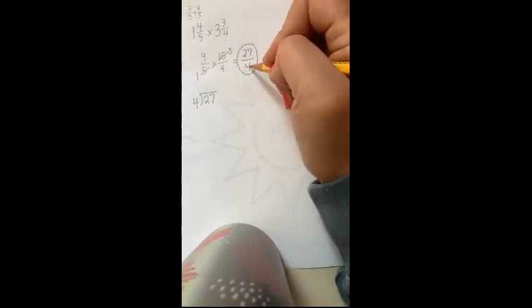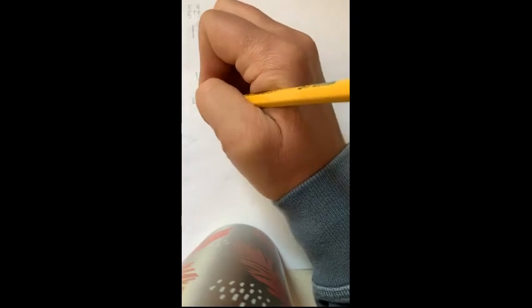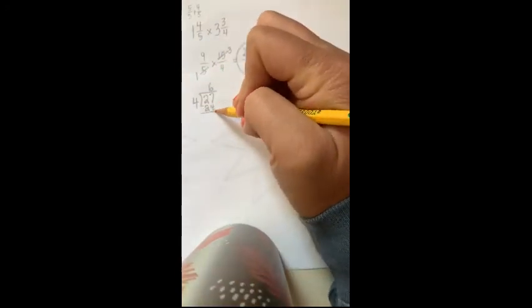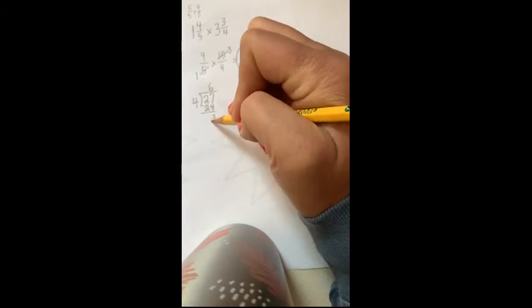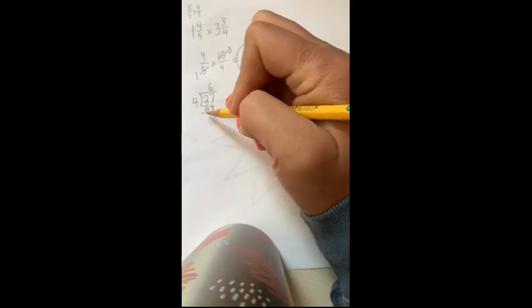You could just do it mentally and say 4, how many 4s are in 27? 4 times 7 is 28, so that would go over. So 4 times 6 is 24. That's as close as I can get without going over. And how close did I get? Oh, I got 3 away. Now I know that I'm on the right track because 3 is less than 4.